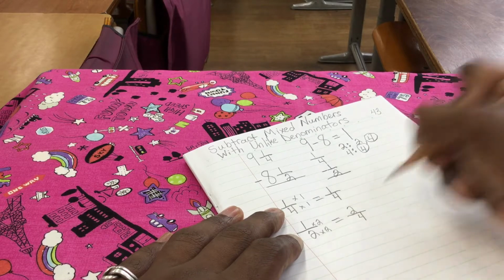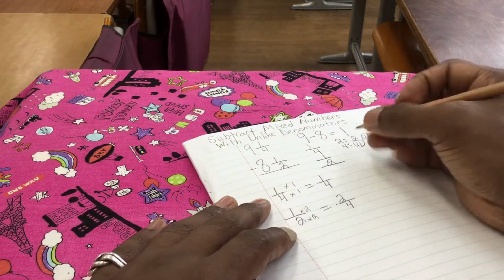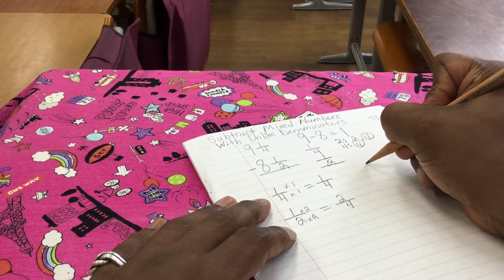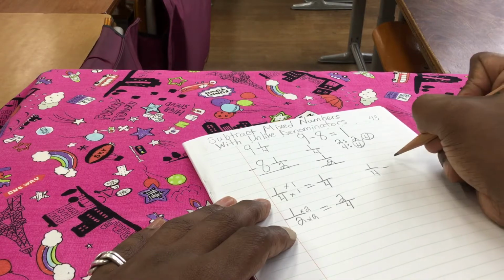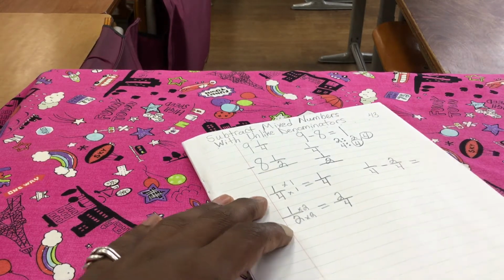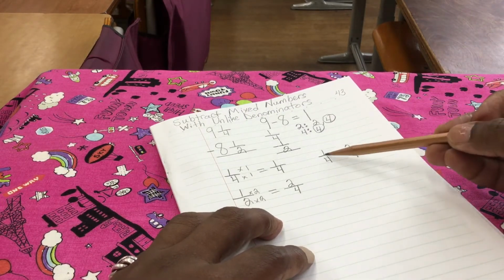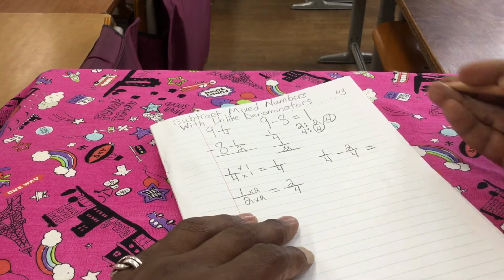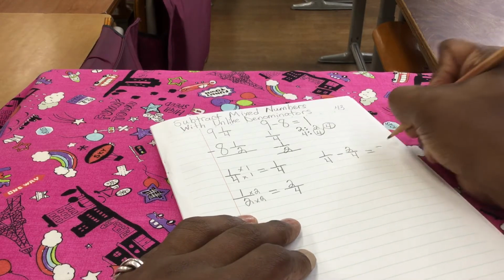That gives me 2/4. All right? So now I'm going to come over here and I'm going to subtract 1/4 minus 2/4. And now that's going to give me a negative number, right? Because 1 is smaller than 2. So what that is going to give me is minus 1/4.